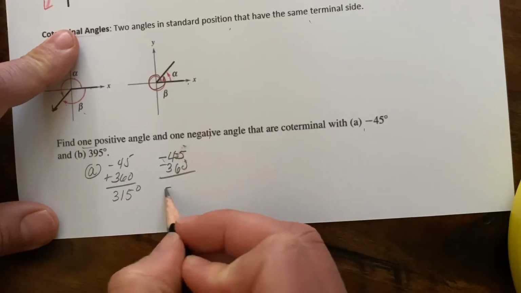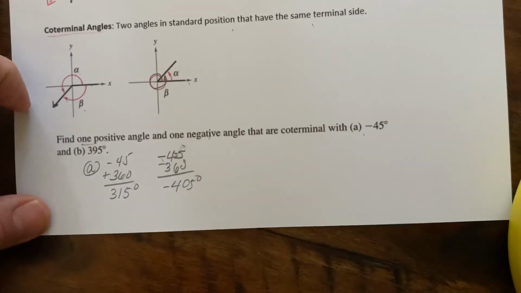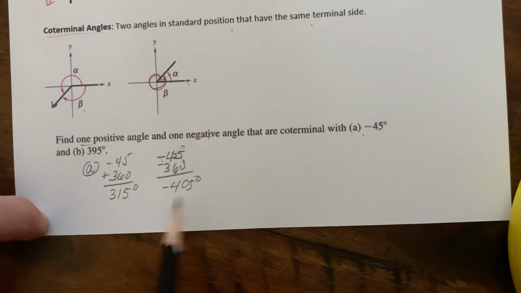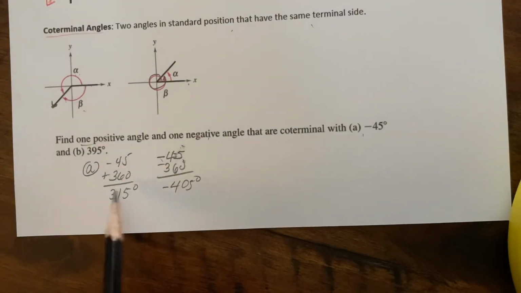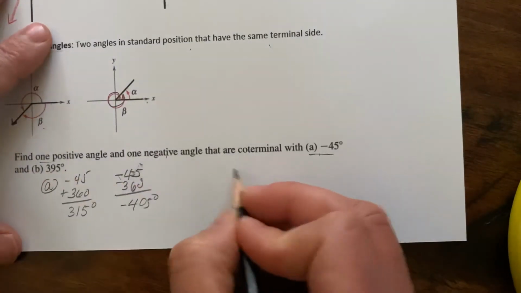That'll give us negative 405. Okay, and that will be our negative coterminal. Now there are an infinite number that you can give me because you can keep adding 360 and subtracting 360, but just give me the closest ones. It's easiest so that we're on the same page.